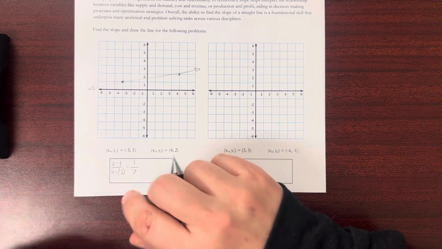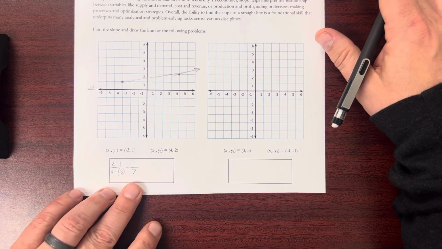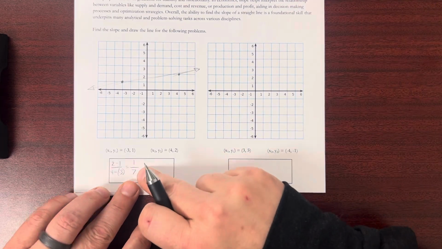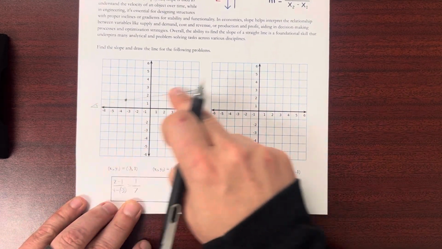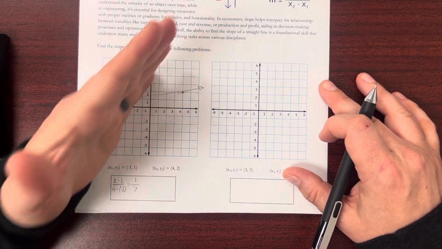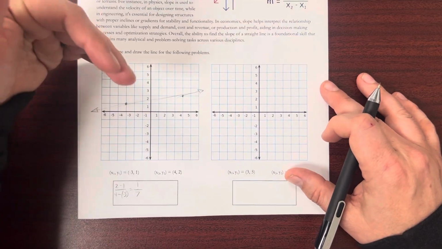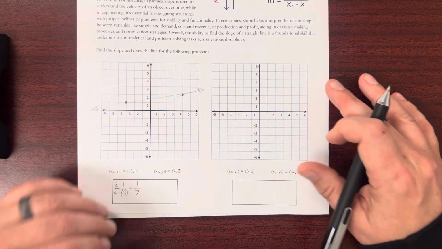And you can leave them as fractions. You don't have to simplify them or anything. Just leave it as whatever fraction it is. You'll also notice that this ends up being positive, which makes sense because if the slope goes up this direction, it's going to be positive. If the line's going down like that, it's going to be negative.